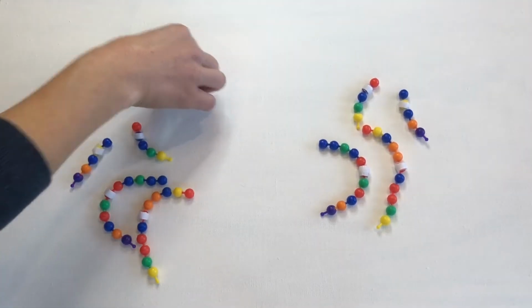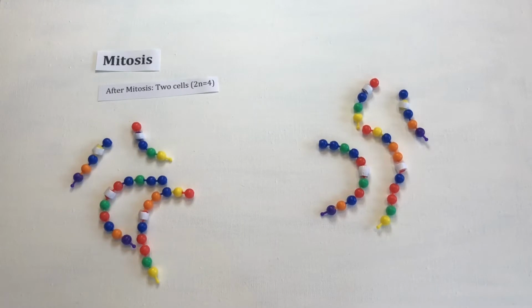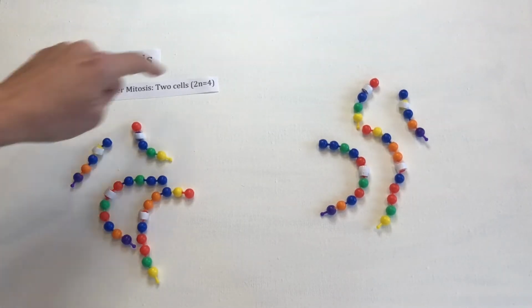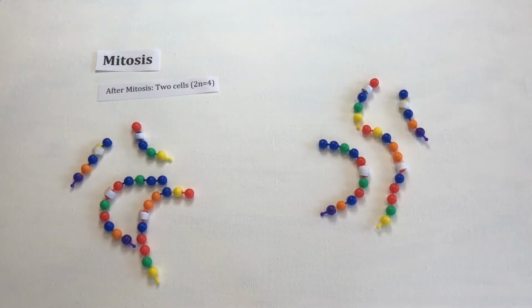So at the end of mitosis, we end up with 2 cells. And if you notice, these 2 cells are identical to one another. They both have 4 chromosomes, and those chromosomes are organized in homologous pairs. And they are also identical to the cell that we started with.